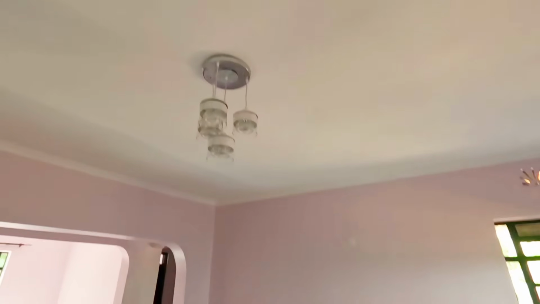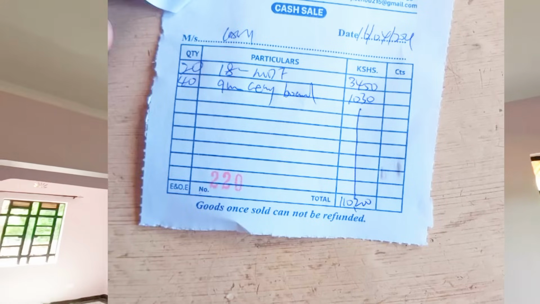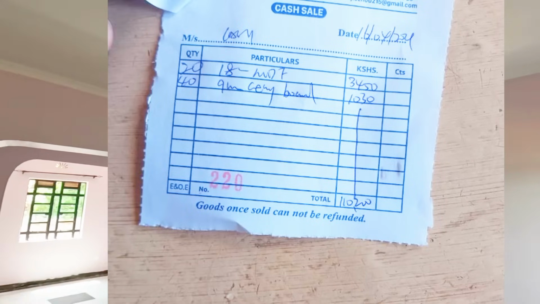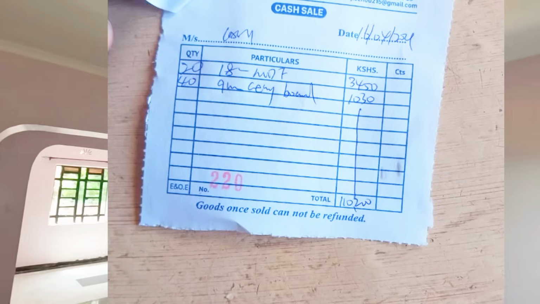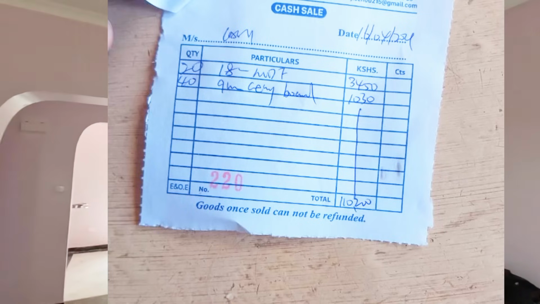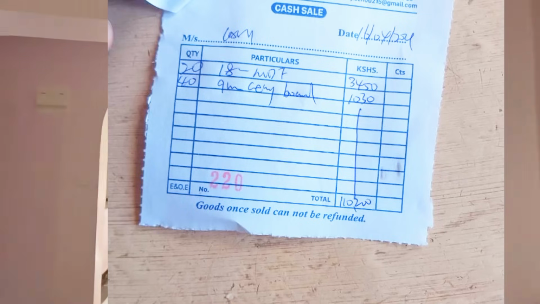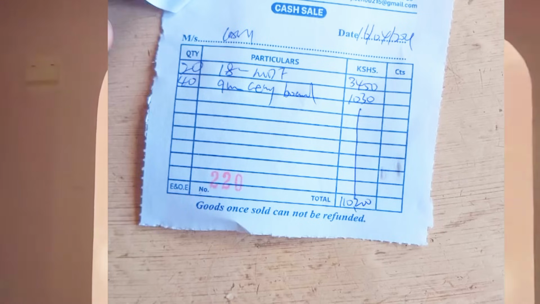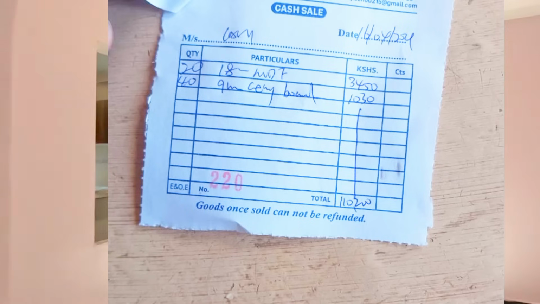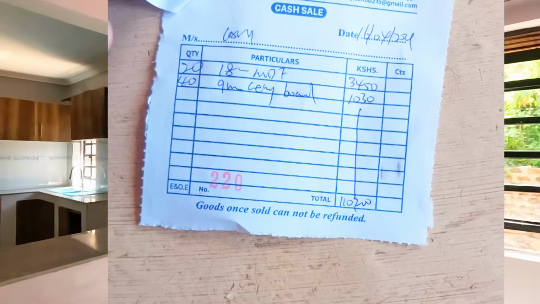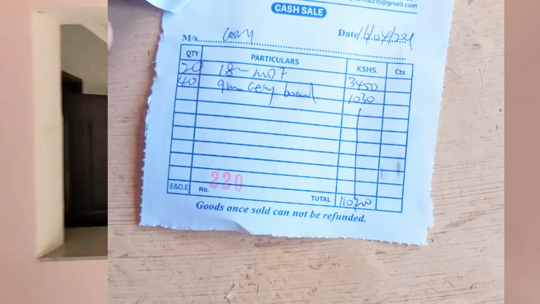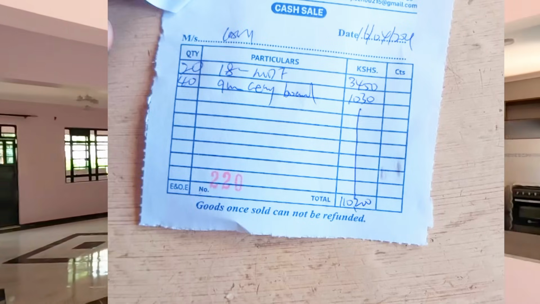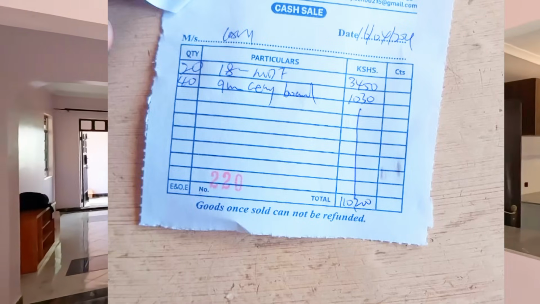The ceiling board, we bought a total of 40 pieces. However, we added others. These ones we bought them in Kisumu. We also had to add 10 of them, so it was a total of 50 ceiling boards.